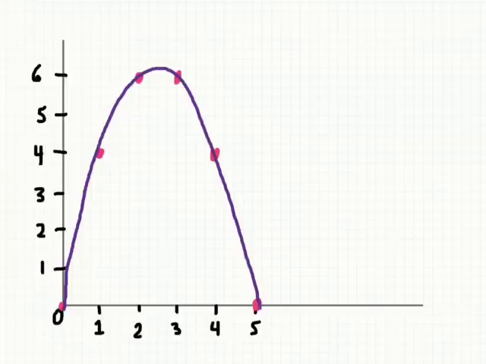Where would you draw your line of symmetry? It has to divide my parabola in half, so it'd be in between. Exactly. Like right here. Okay, I'm going to do it in yellow. Also, this is 2.5.